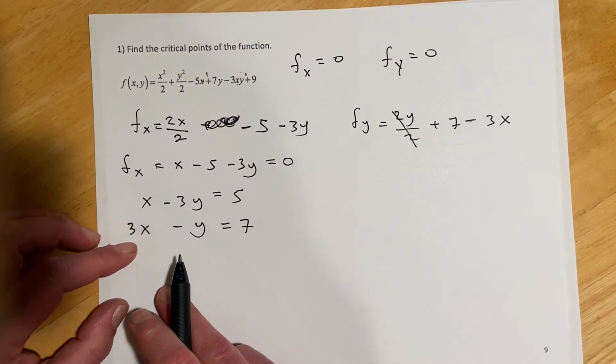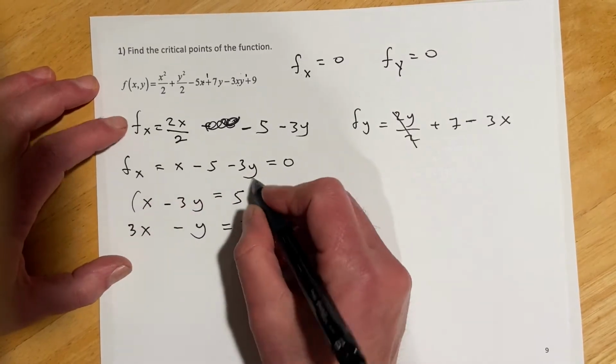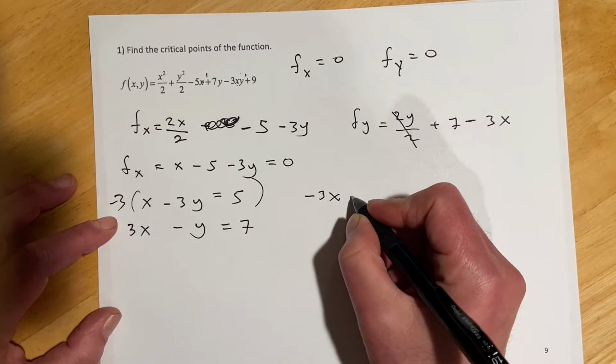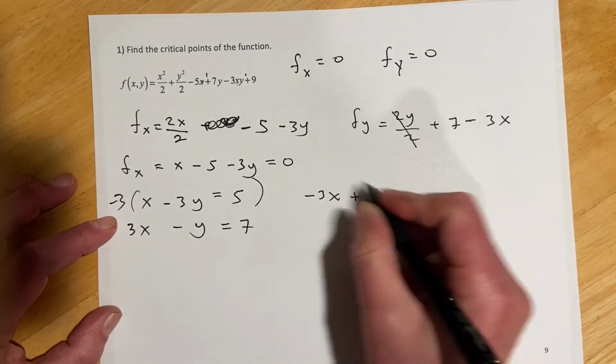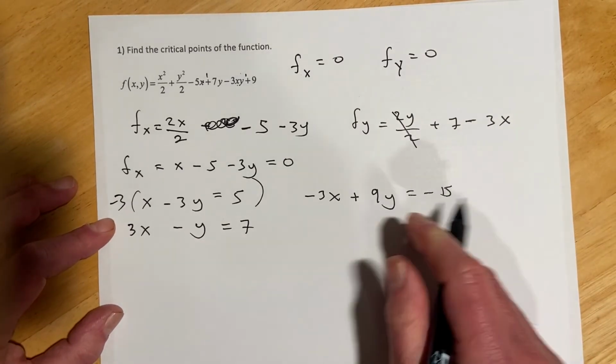Now that I have that, I think I'll multiply this top one by negative 3. So this will be negative 3x, and then plus 9y. Negative 3 times 5 will be negative 15. Now let's bring this one down.